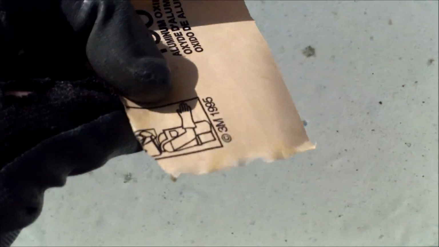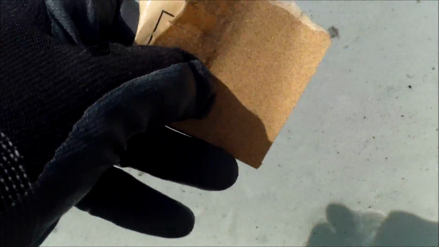With a sandpaper, this is actually a 150 sandpaper. You can use wet and dry. It works a little better in the water. Just kind of rub it on the calcium buildup. You should be able to take it right off. And you can see I rubbed that calcium stain right off there with the sandpaper.